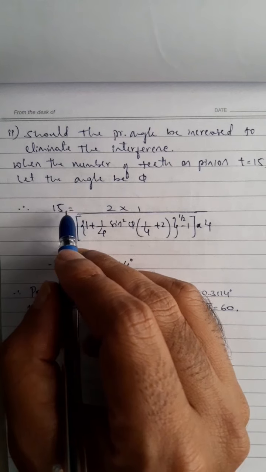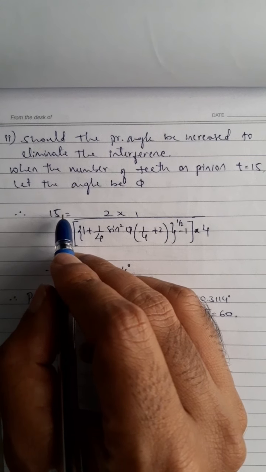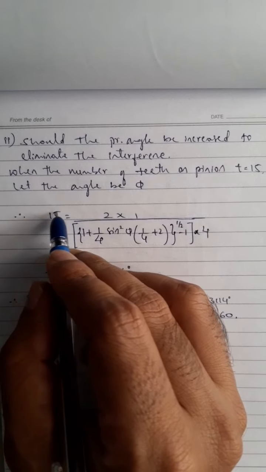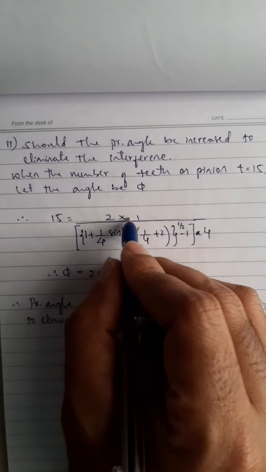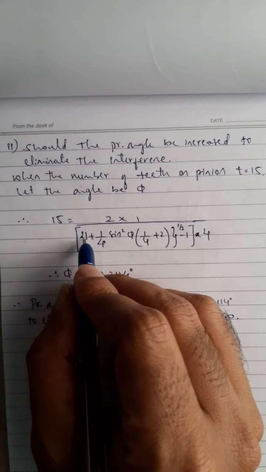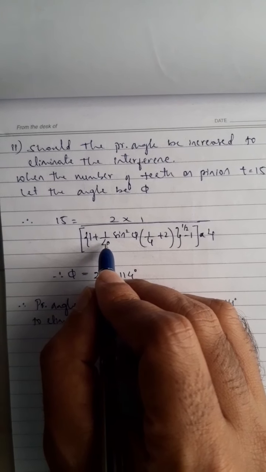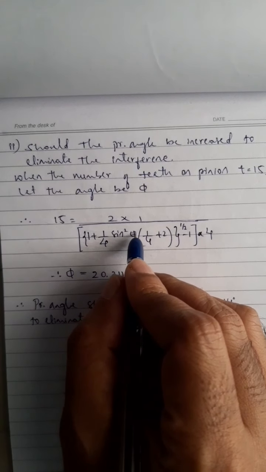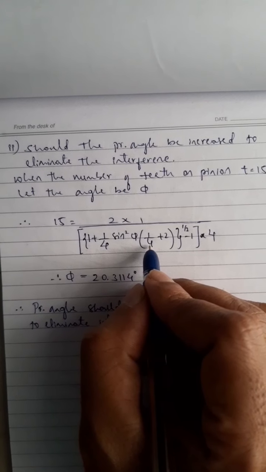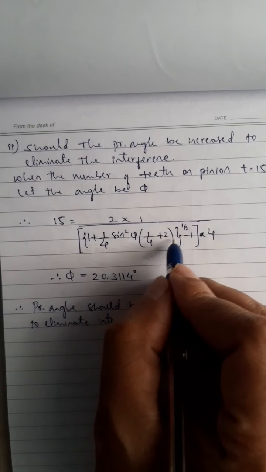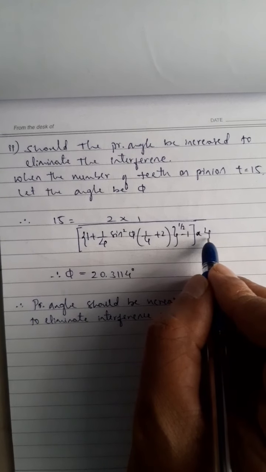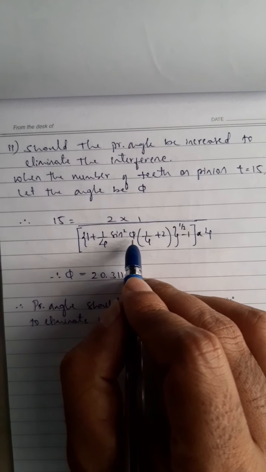So substituting the parameters in the equation which is used for finding the number of teeth on the pinion to avoid the interference, small t is equal to, that is 15 is equal to 2 into AW, the addendum constant is 1, divided by 1 plus 1 by g. g is the gear ratio value 4, sin square phi, this phi we have to find in this equation, into 1 by g, g value is again 4, the gear ratio, plus 2 whole raised to 1 by 2 minus 1, into the gear ratio g, that is 4. So in this equation the only unknown is the pressure angle phi.